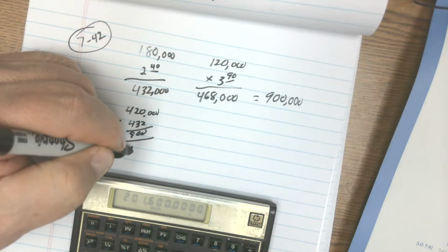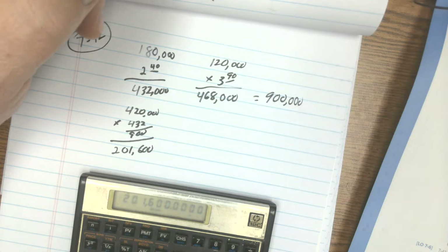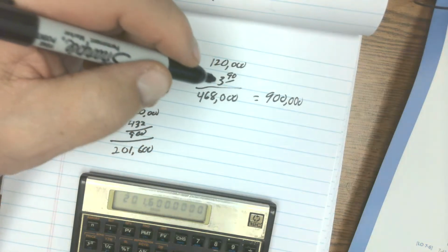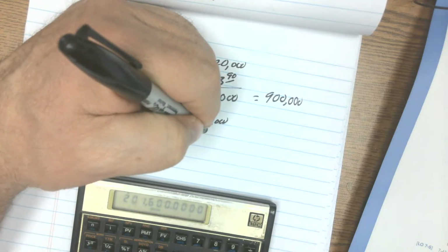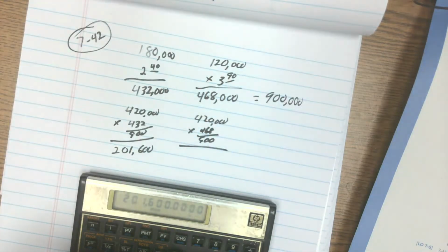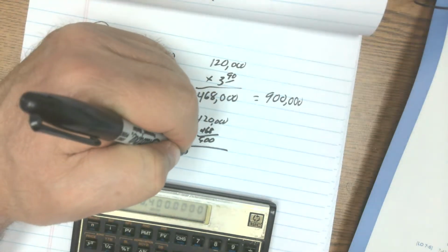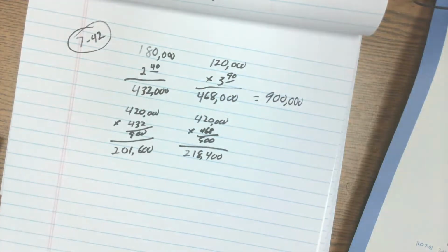So 201,600 for smooth skin, and we'll have the 420,000 times 468 divided by 900. That's 52%. And that's 218,400. That's the relative sales value method of splitting that up.